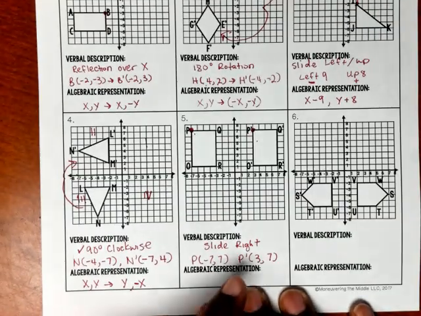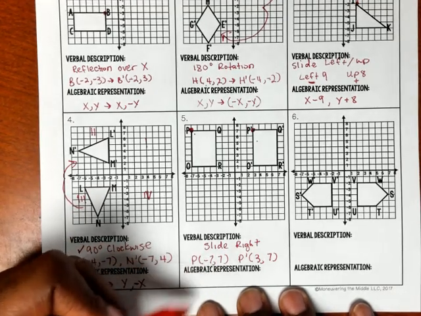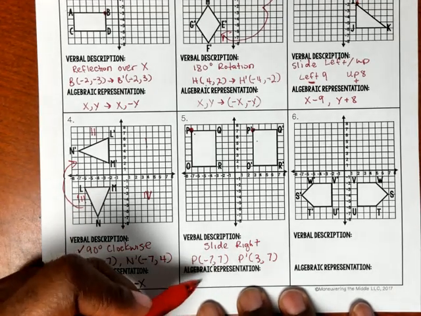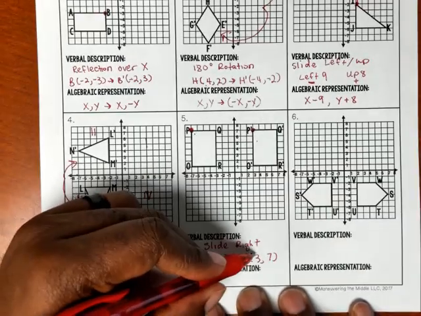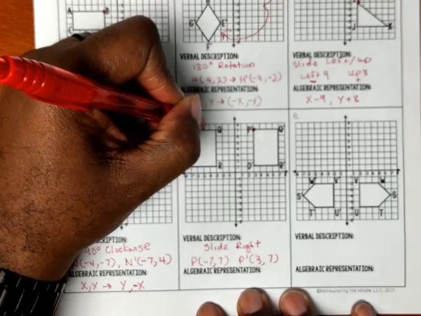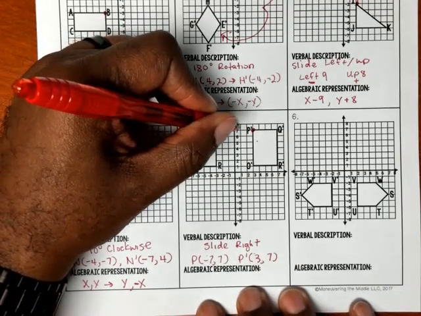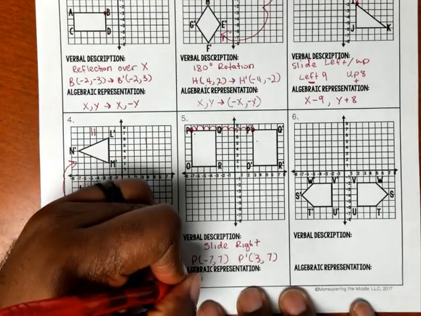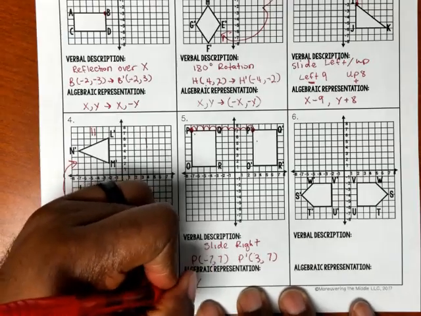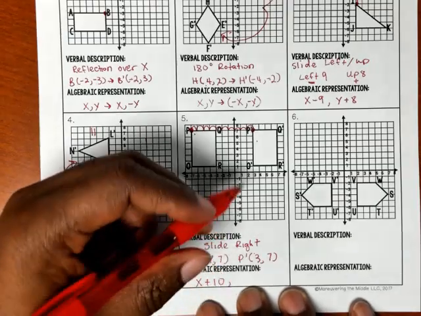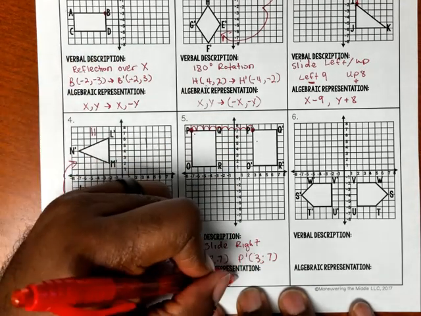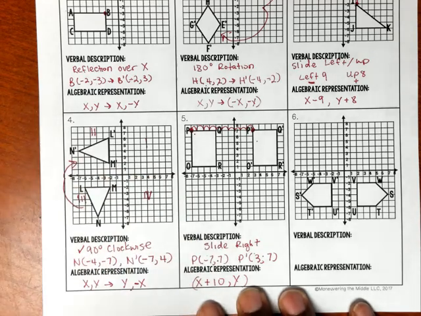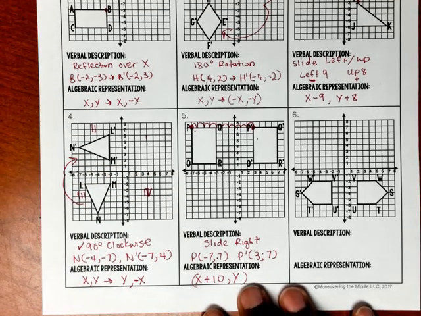This right here tells me that X and Y don't have the same values. That lets you know that it's not a rotation or a reflection. The only one that's going to make different numbers is a translation. So how much did it take for me to go from -7 to 3? It's 1, 2, 3, 4, 5, 6, 7, 8, 9, 10. So we went 10 to the right, which will tell me x plus 10. And then Y didn't go up or down because it's 7 in both. So my rule would be (x + 10, y).